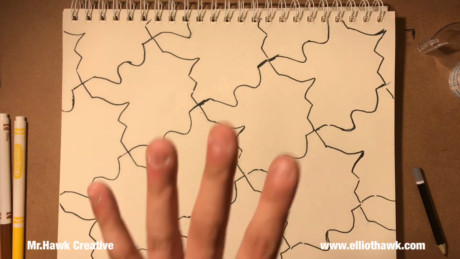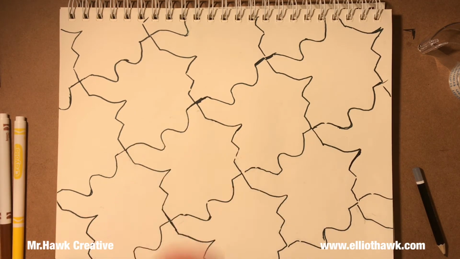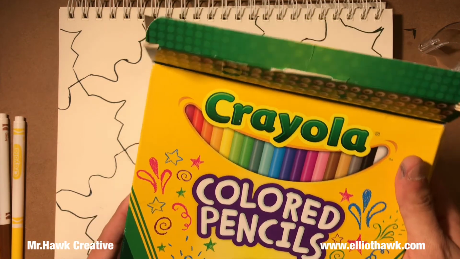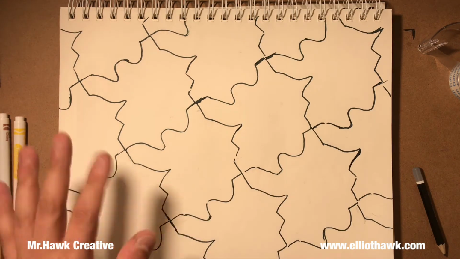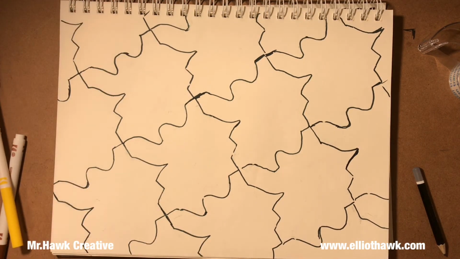I'm going to go ahead and finish coloring this off in another time lapse, but go ahead and take your time with finishing this drawing. I'm going to go ahead and use some colored pencils instead of the markers just because I want a different look than the markers are going to give me. But you could use whatever you want to color it in and just have fun with it. Alright, let's finish up this project.